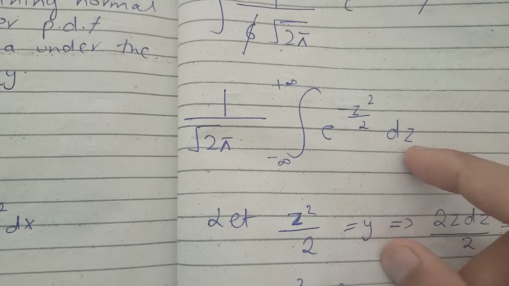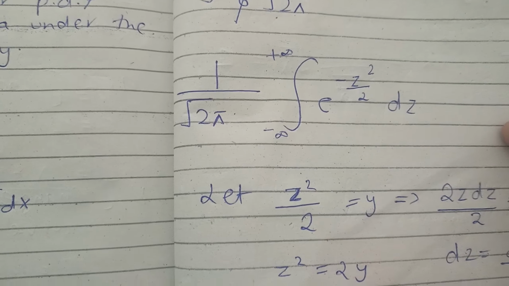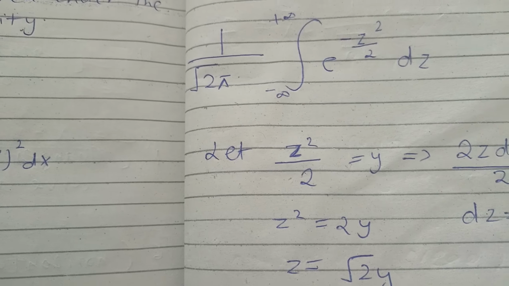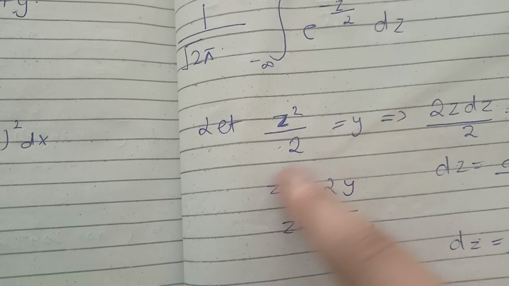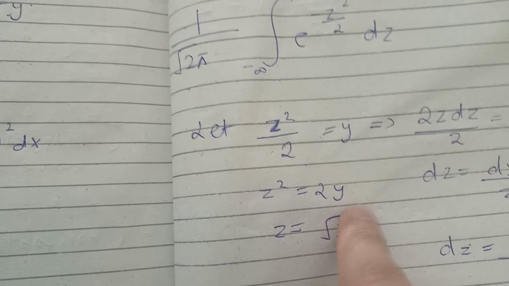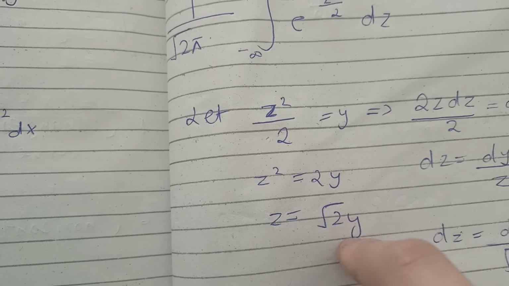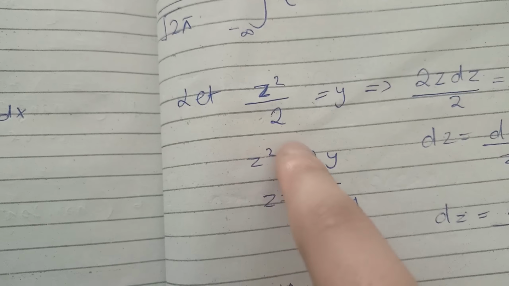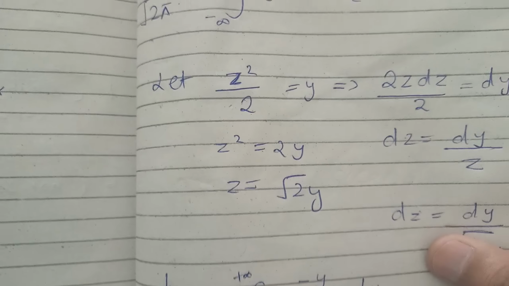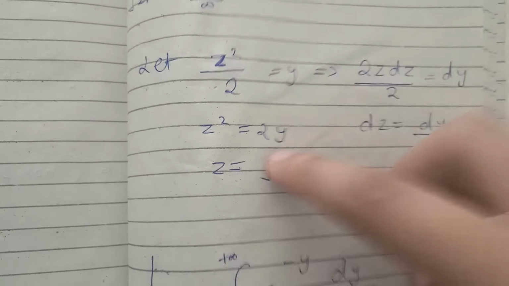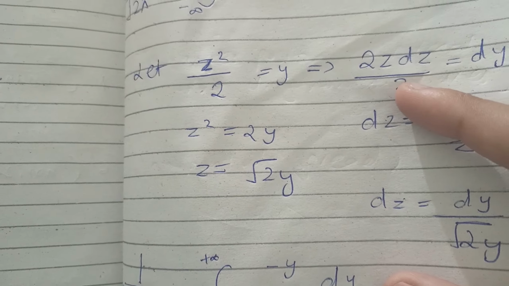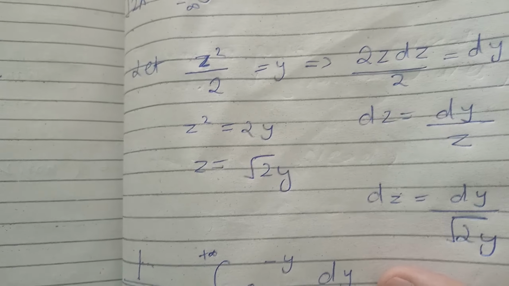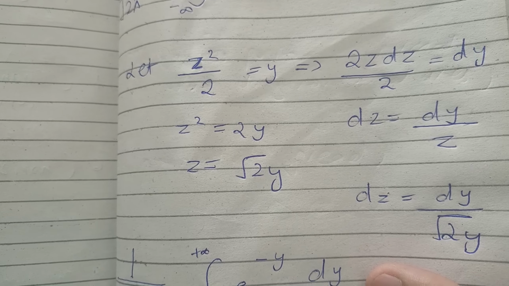So z squared by 2, let's assume it is equal to y. Now we're going to say z squared is equal to 2y, and z is equal to the square root of 2y, so we cancel the square root. So now dz by 2 is equal to dy.